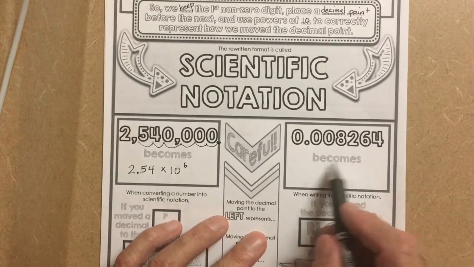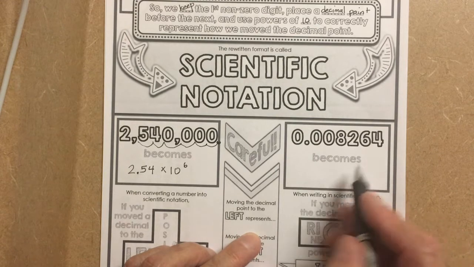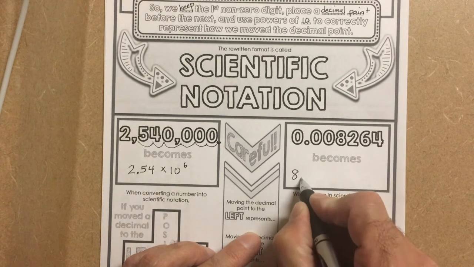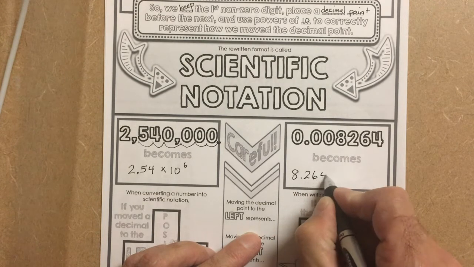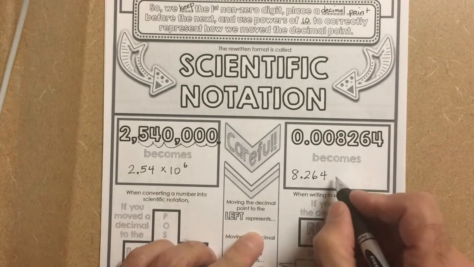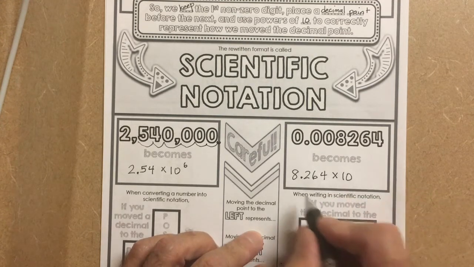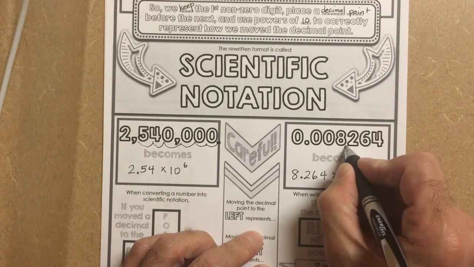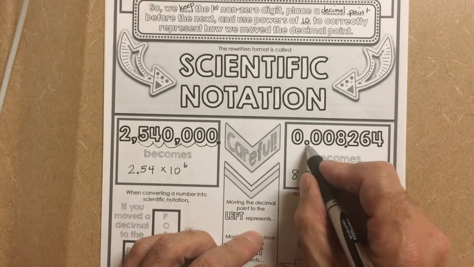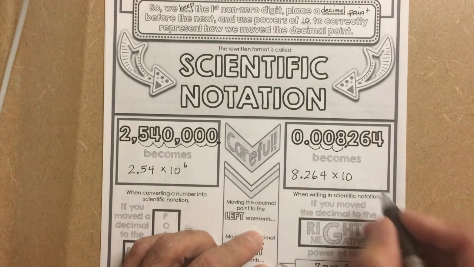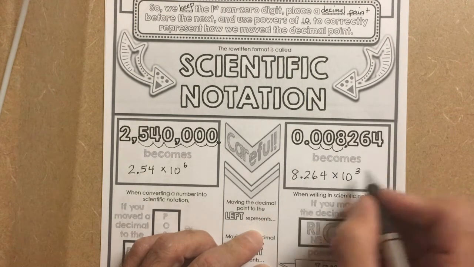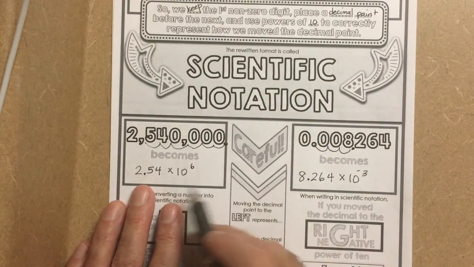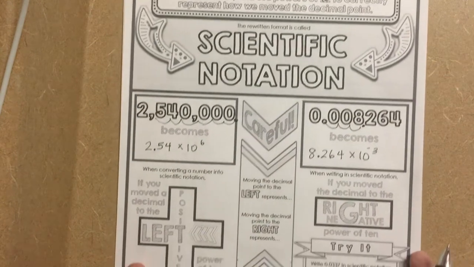I know this one is going to be a negative value because it's a really small number. I'm going to write the first digit that's not a zero, which is the 8. I'm going to put all the other numbers that are not zeros. It's going to be times 10. I'm moving the decimal behind the first non-zero digit, and I'm going 1, 2, 3 spaces. Since it is a very small number, it's negative. So big numbers, positive; small numbers, negative.